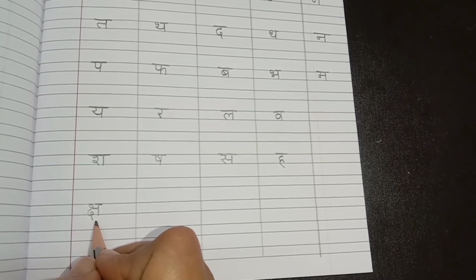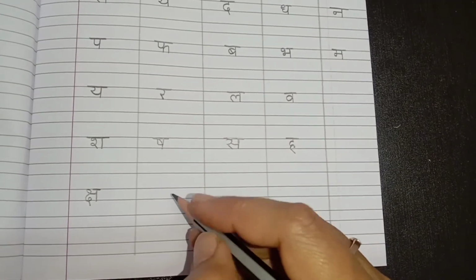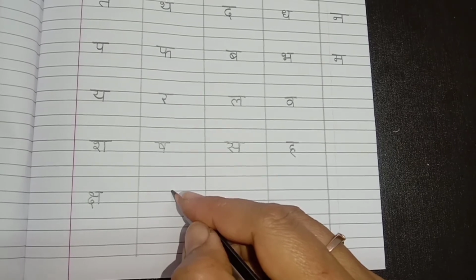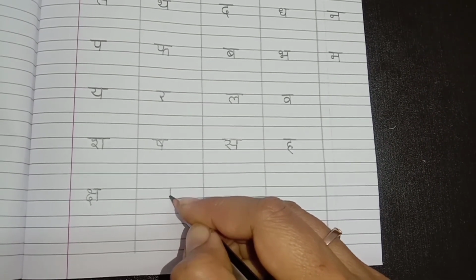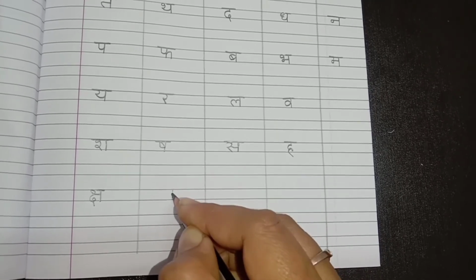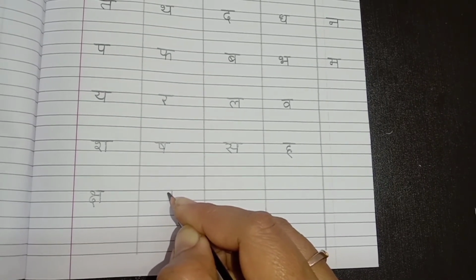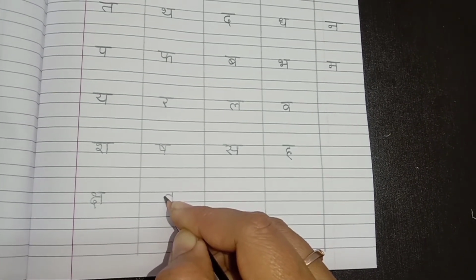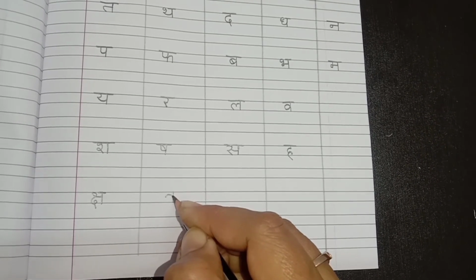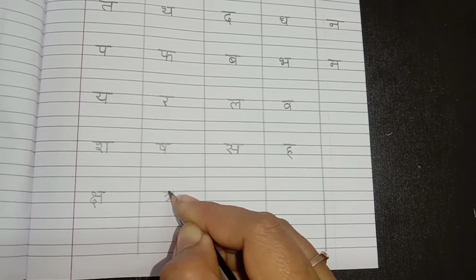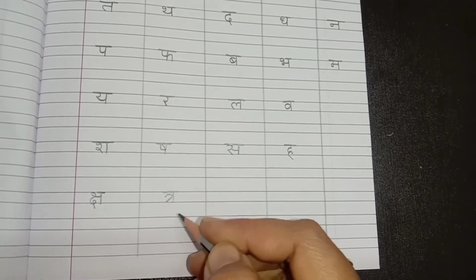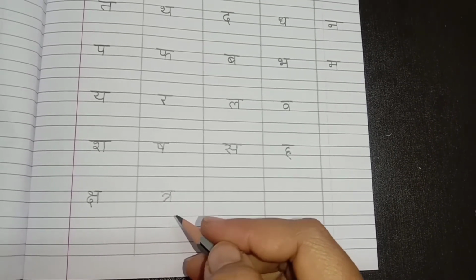Vyanjan ksha. For Vyanjan tra, we will make a standing line from first line till second line, then go back on it till the middle of these two lines, then make a curve, again come back here and make a slant line and touch the second line. Make a Shirorekha on first line. Vyanjan tra.